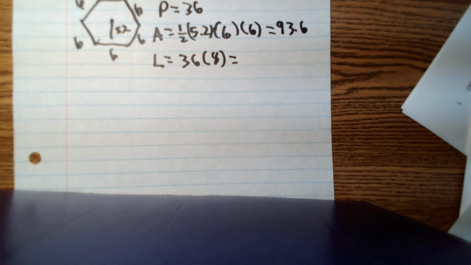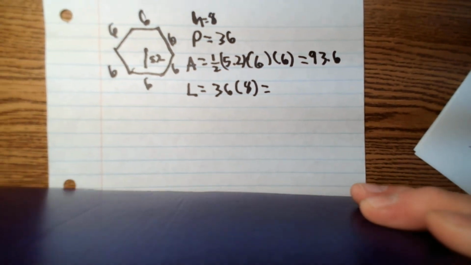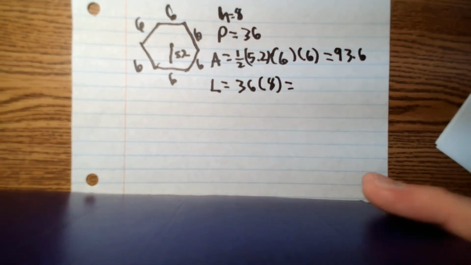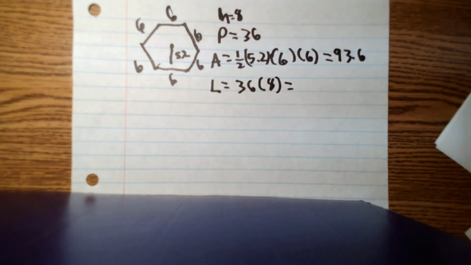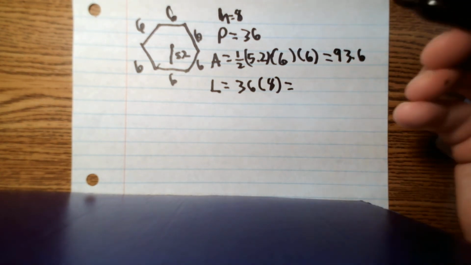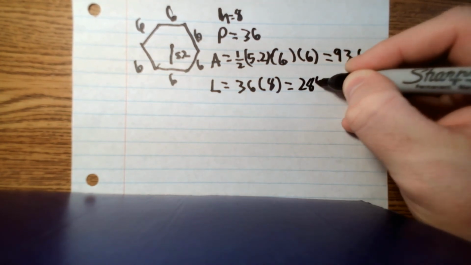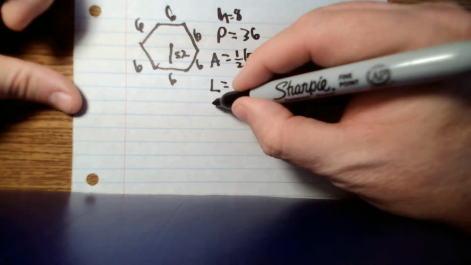Someone give me the answer. It's 288. Now let's do the surface area.